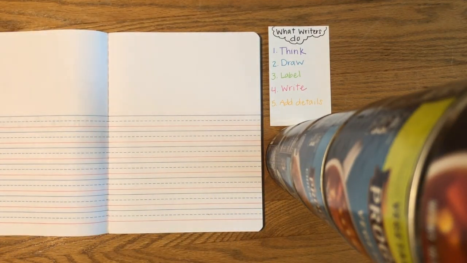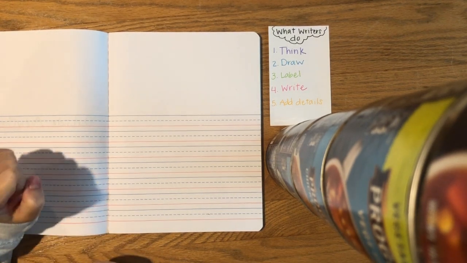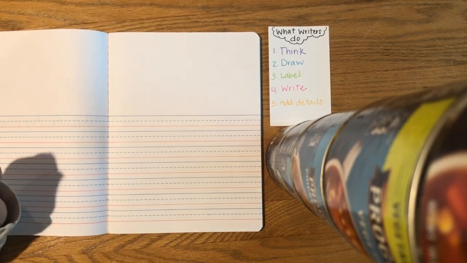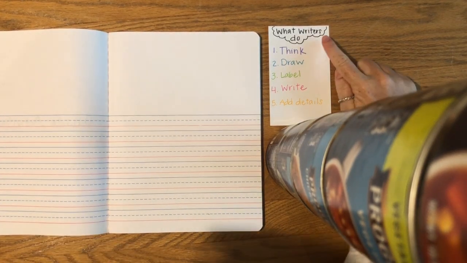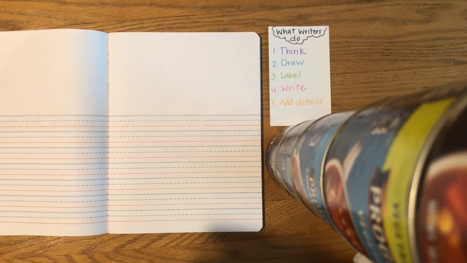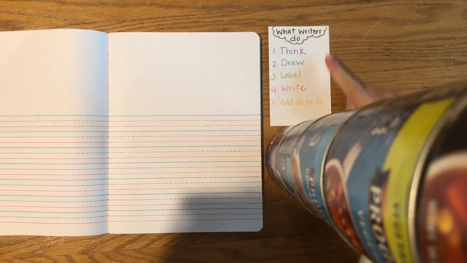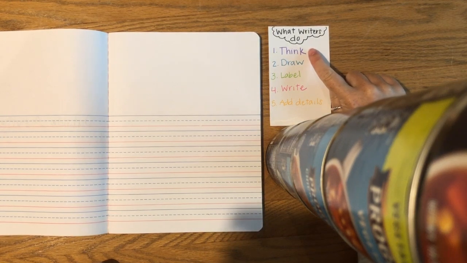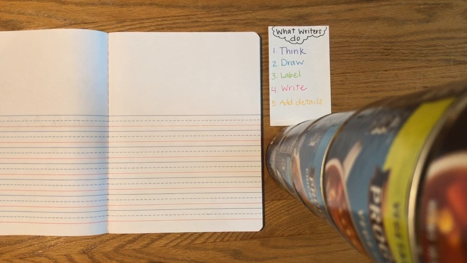Today, we are going to be making a numbered list to help us work on our numbers, and that's just another great way to make a list. We're gonna use our What Writers Do anchor chart, so you can either get yours out or just look on this one right here. So we are going to think of a category or a topic that our list is going to be.